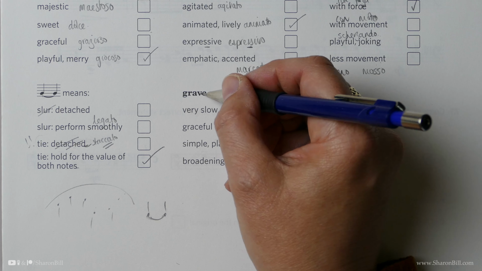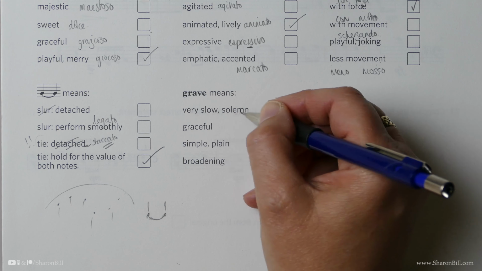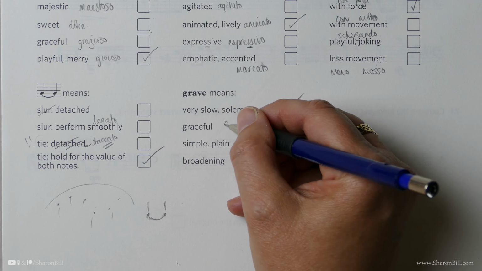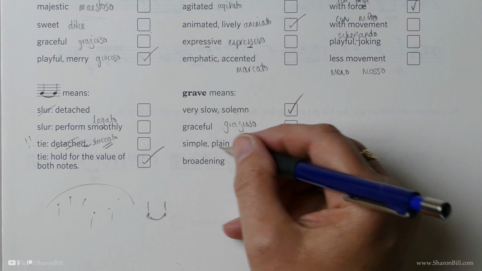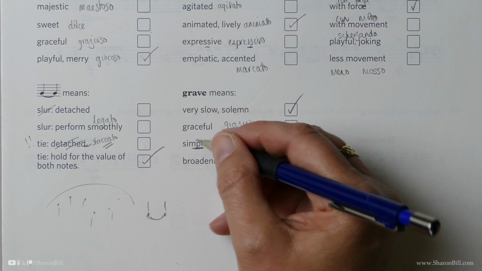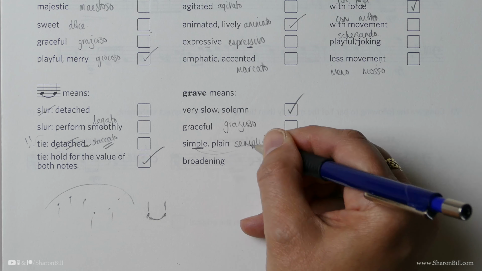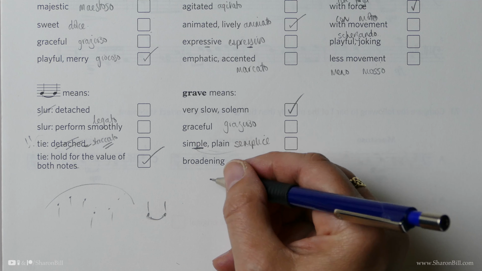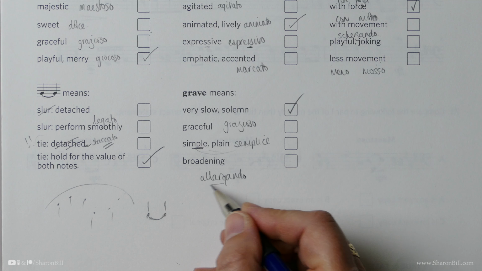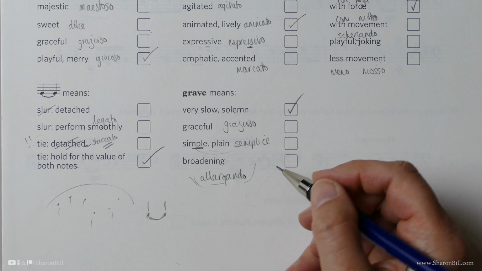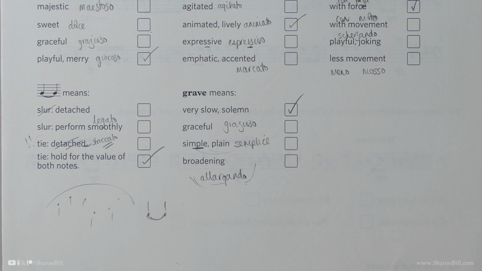Now grave isn't very difficult to see that it's very slow and solemn. It's a grave affair, as it were. We've done graceful, grazioso. Now simple or plain, I see that mple kind of there, and that helps me to remember semplice, and it's recognisable. Now broadening is allargando. It's like a largo, but kind of stretching out. That's the way I think of it there. And so that's that little section completed.